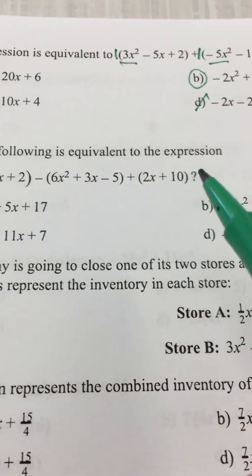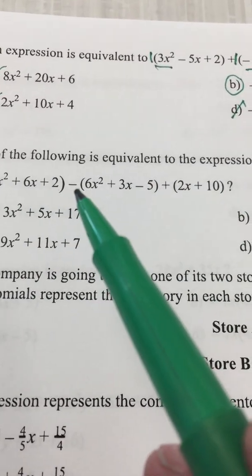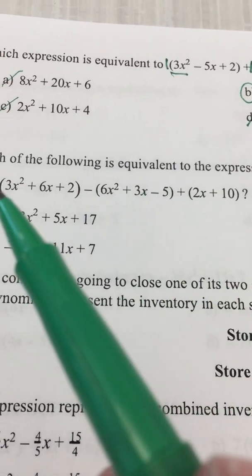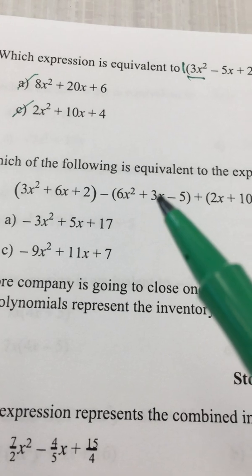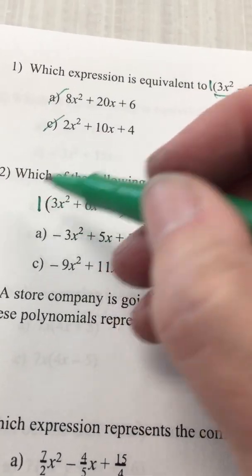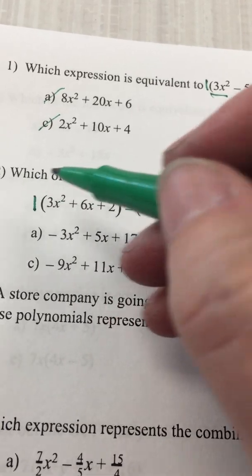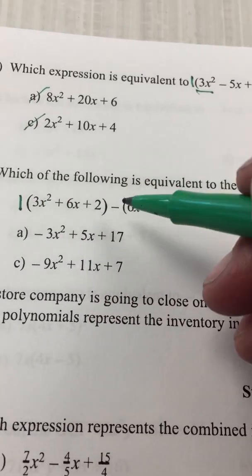Which of the following is equivalent to this expression? So again, I see all these lovely parentheses, subtraction, addition. So we're just going to distribute whatever number is right in front of the parentheses and get rid of the parentheses so we can combine like terms. What number is in front of this one? Positive 1. When you multiply everything by positive 1, does anything change? No. So you can either rewrite it or pretend the parentheses are gone.